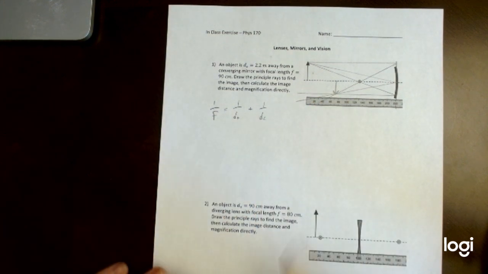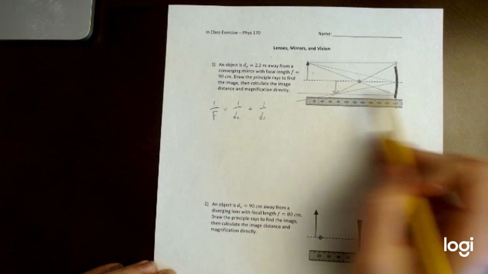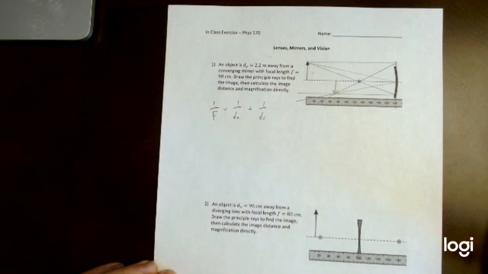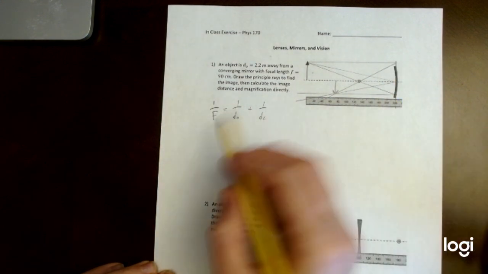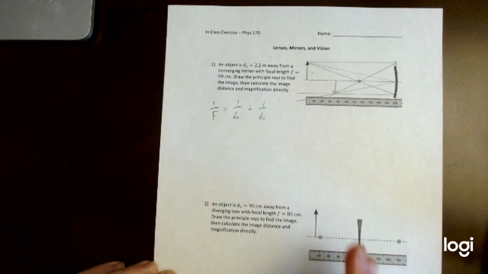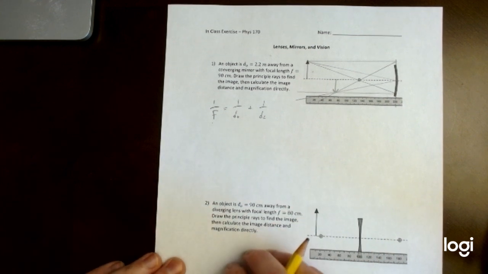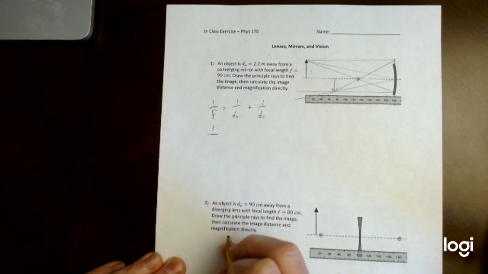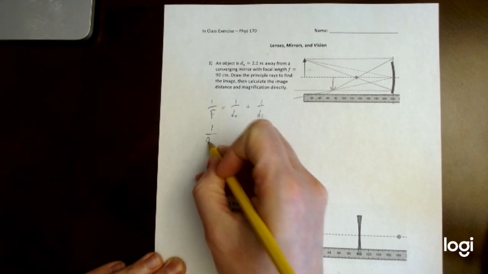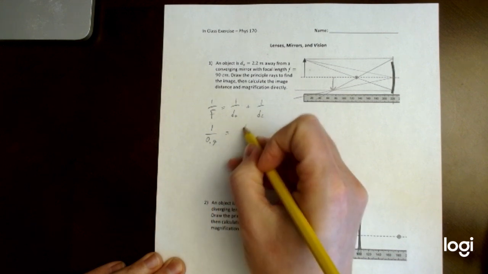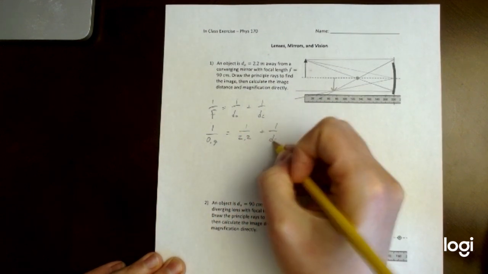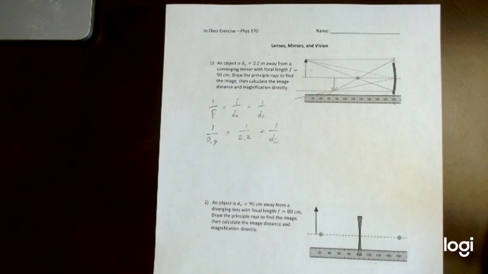And in this case, since this is a mirror, the image forming on the same side of the mirror means a positive image distance. And since we have a converging mirror, we're also going to have a positive focal length. So in fact, all of our distances will be positive in this formula. So let's plug in the numbers that we know: the focal length being 0.9 meters, and our object distance is 2.2 meters. So the only thing we don't know is the image distance.